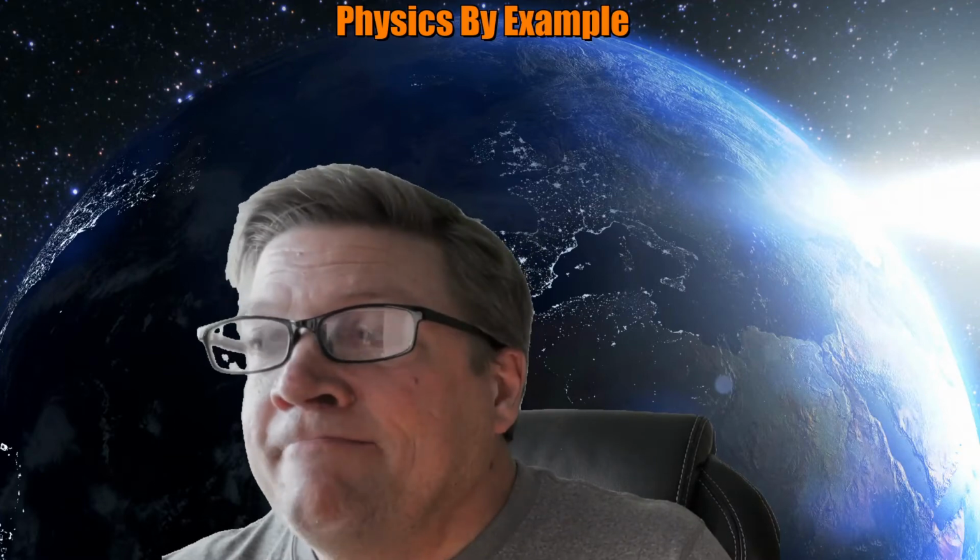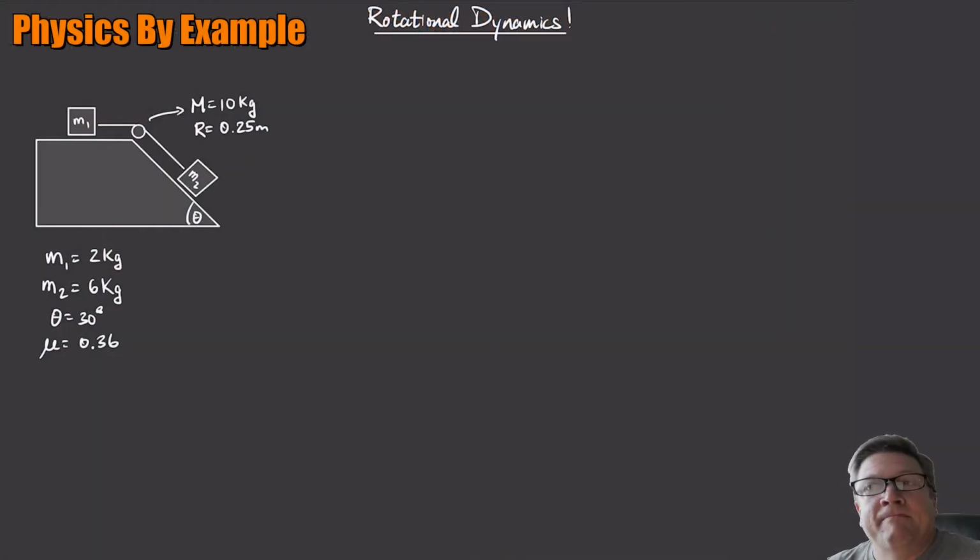So now that we know how to handle rotating things, let's say that I've got two masses that are tied together over a pulley. But now, let's have that pulley be a solid disk, and it's massive. It takes some force to spin that thing. So now we're going to say that pulley has a mass of 10 kilograms, a radius of 25 centimeters. Let's see what the acceleration of this system is now, taking into account that massive pulley.